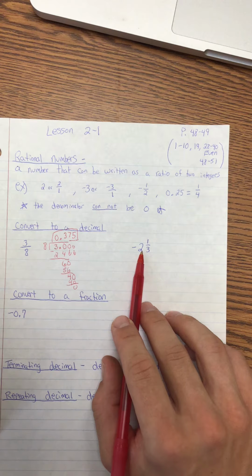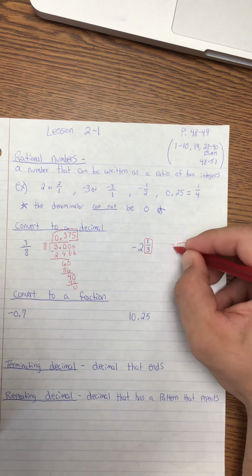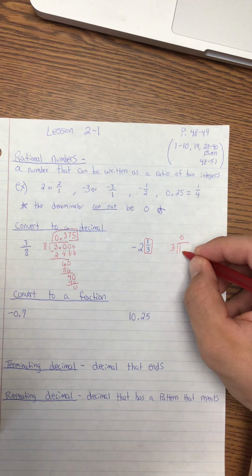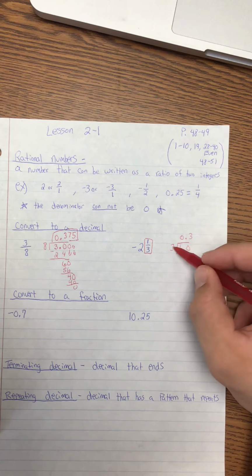Now, if I have a mixed number, all we are going to do is divide the fraction. Top number or numerator goes on the inside, denominator goes on the outside. 3 goes into 1, 0 times, it's too big, right? Add our decimal, bring it up, drop our 0 down. 3 goes into 10 3 times. 3 times 3 is 9. We see a pattern here. We have 10, we have 10. 3 goes into 10 3 times. 3 times 3 is 9. We're going to continue to get 3 every single time. So we can put a repeating sign above the 3. So 0.3 repeating, or 3/10 that is being repeated.